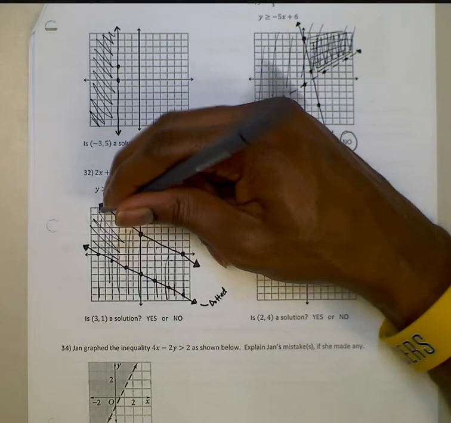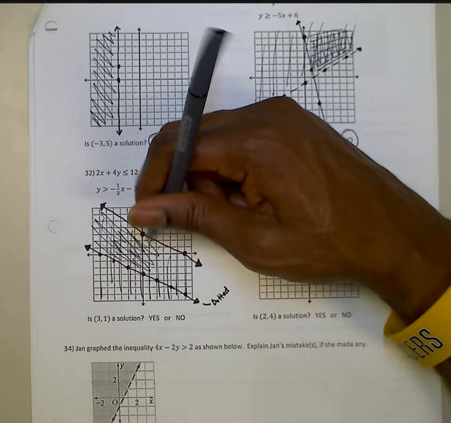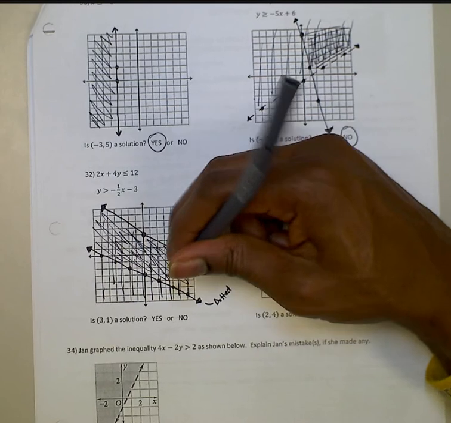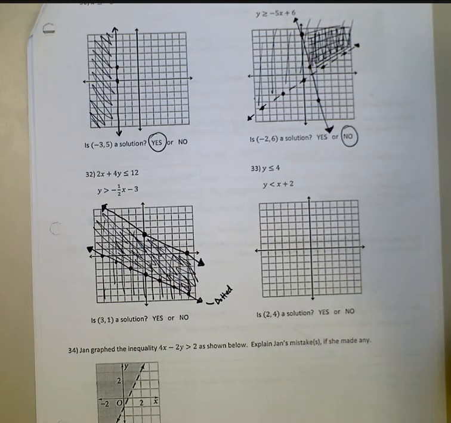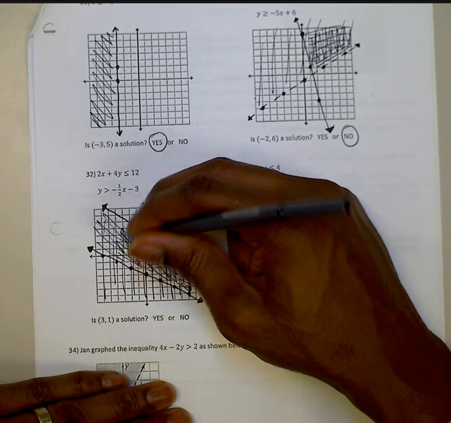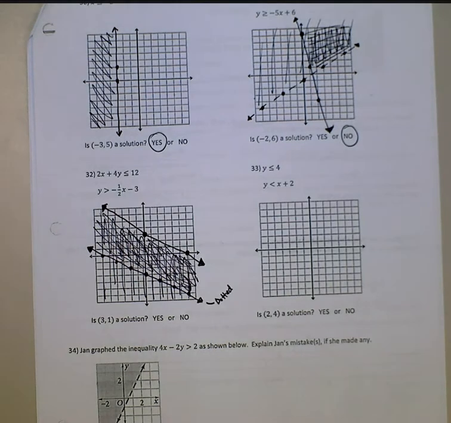Alright, so greater than should mean I shade above. So here's where it's going to be shaded in between these two lines. This region is our solution. Make sure I shaded enough that I can tell the difference.